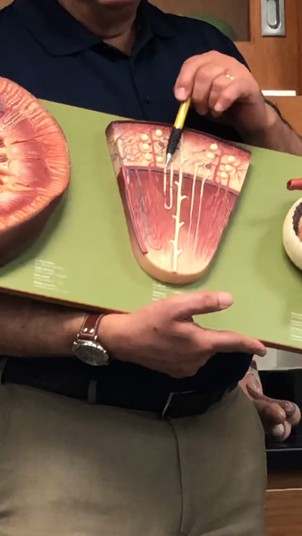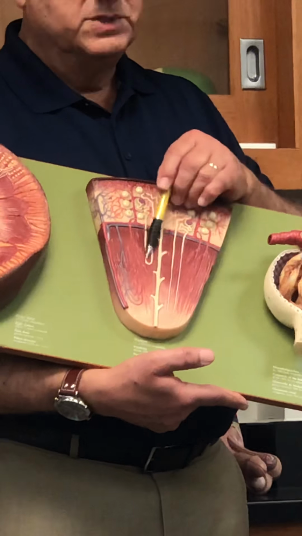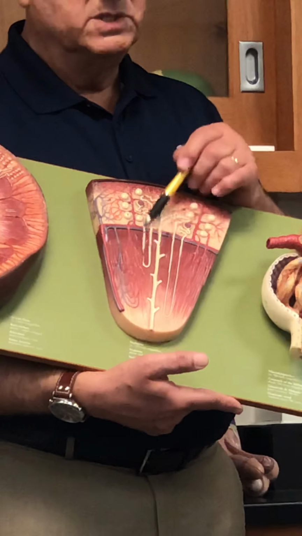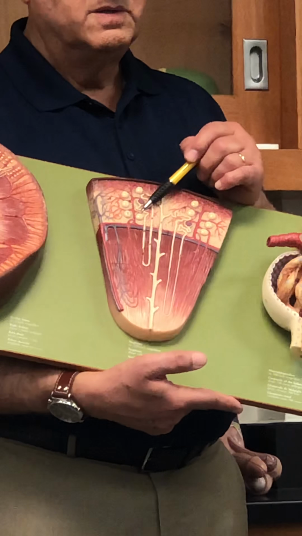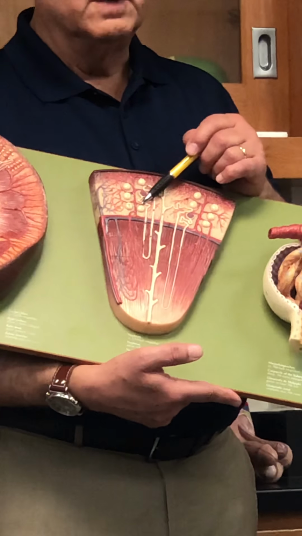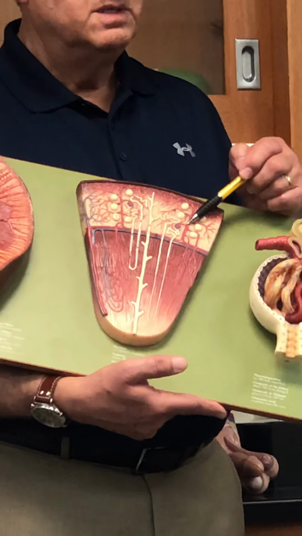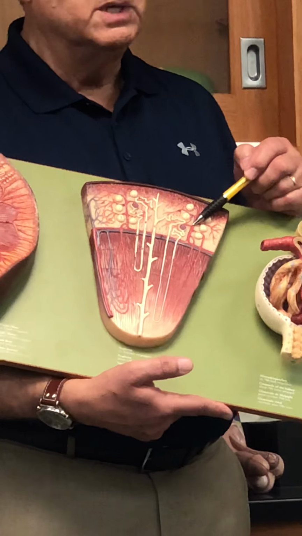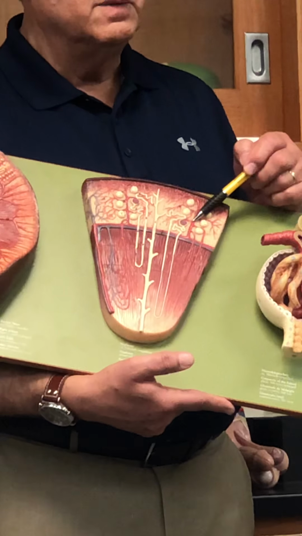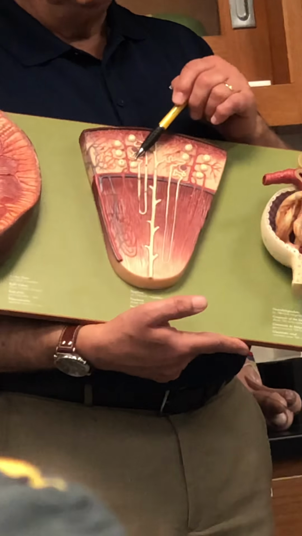You can see that we have two nephrons. Right, one has a long loop, and the other one has a short loop. What's this nephron called? Cortical nephron. How about this one with the long loop? Juxtamedullary nephron, right? Again, they're only 15%, this one's 85%.